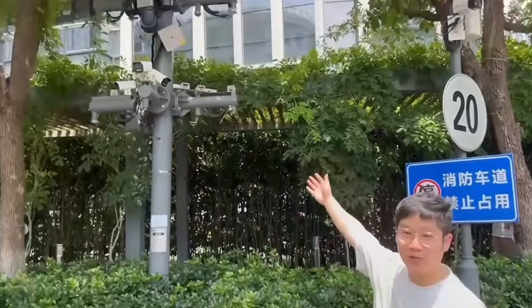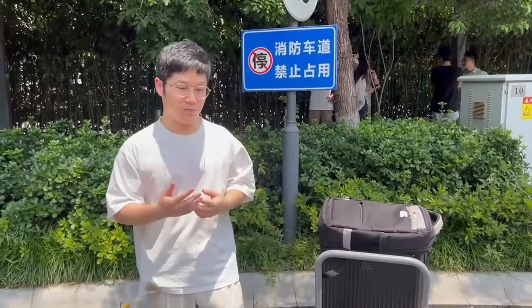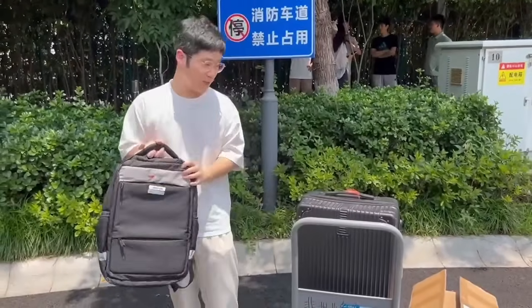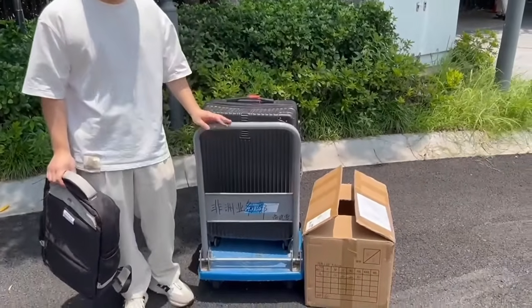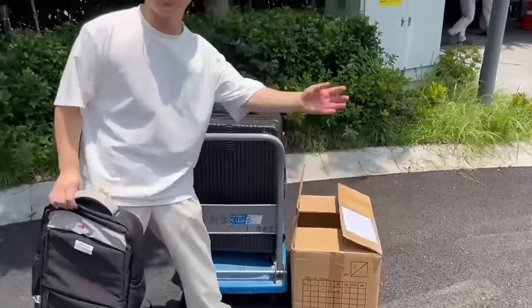Now we are ready, so we already installed the camera in the port. As you can see, we installed the camera here, and also today we will detect the person, we will detect the vehicle, and also we will detect some accessories. As you can see, we prepared the backpack, and we also prepared the luggage, and also here is the cart, and also we prepared a cartoon. So we will test all the items.